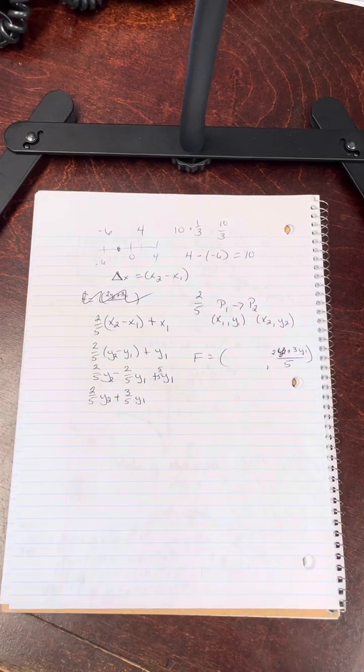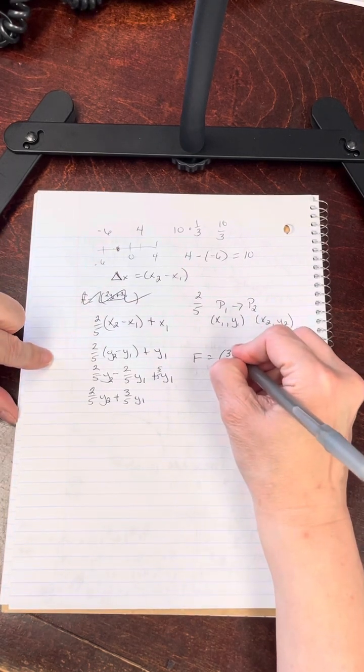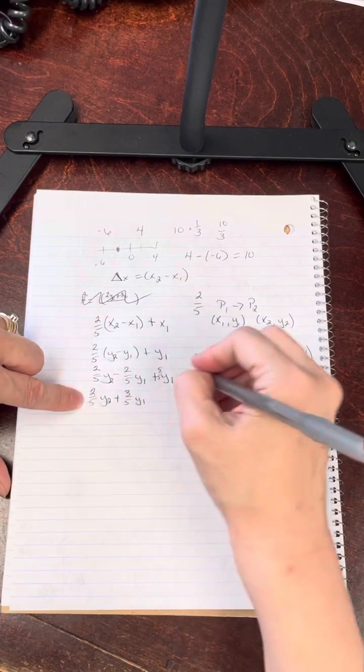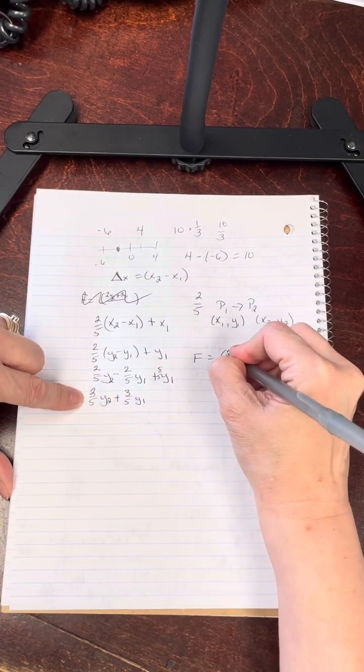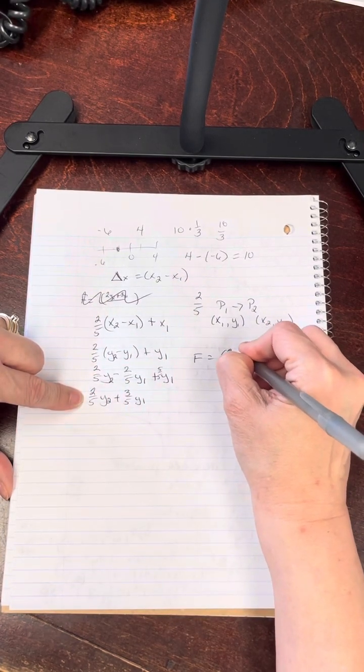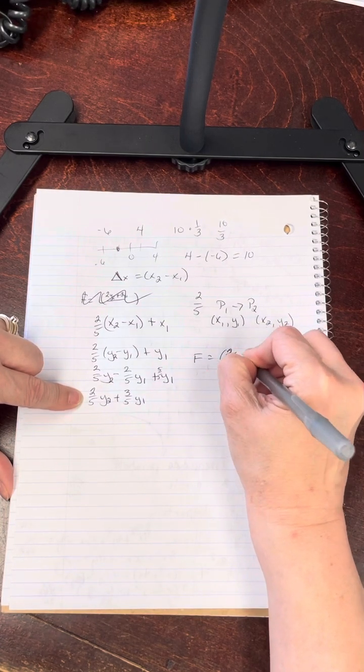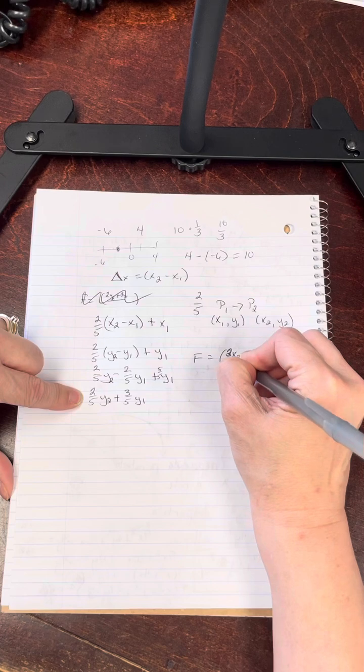Okay, and then we get the exact same thing for the x's. See if I can write it correctly this time. It should be this way, 2x sub 2 plus 3x sub 1 all over 5.